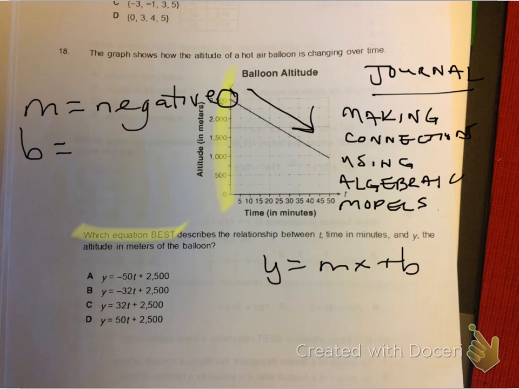Remember, towards the beginning of the year, we talked about the y-intercept being the initial point. That's where our graph is starting in this particular case because there's only one quadrant. So we know right away that our y-intercept is 2,500. So far we can go ahead and plug in some things. We have y equals negative something x plus 2,500. Now, the next thing we need to do is figure out slope.